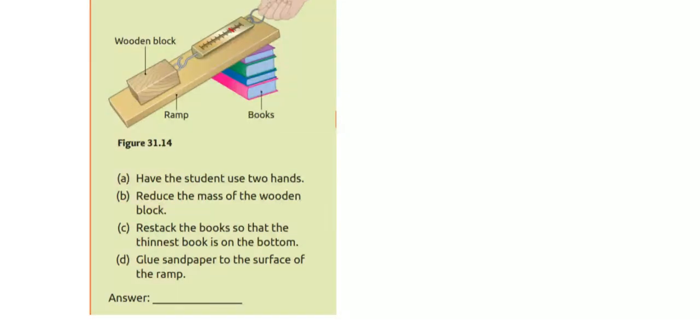Sandpaper on the ramp would increase the friction. If you put sandpaper on the ramp, the force of friction would be greater. So we go for D. Sandpaper and glue on the ramp will make the ramp have a higher friction value, which means it'll take more pulling effort to get it up.